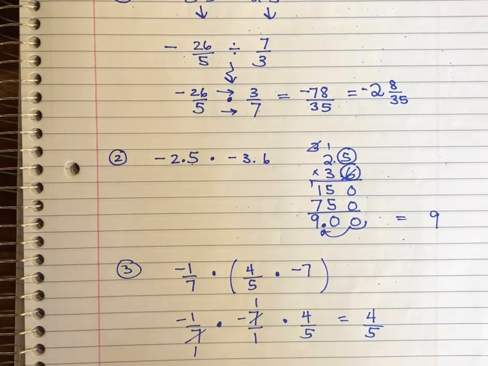Okay, that completes our practice for 12.4. Go ahead and take a look at the problems in the textbook.